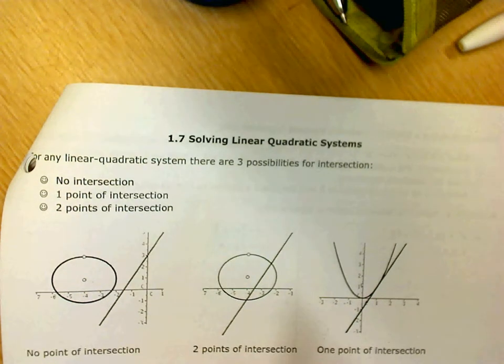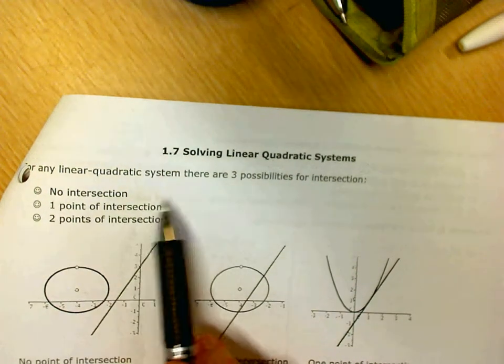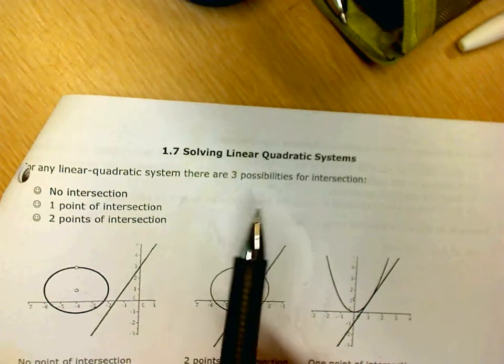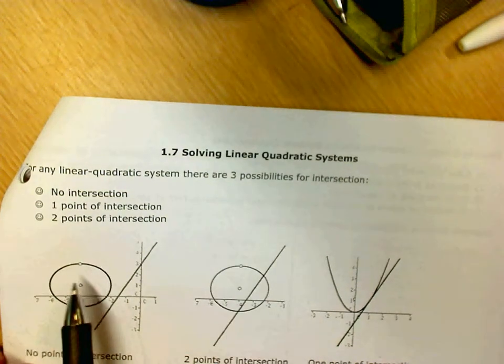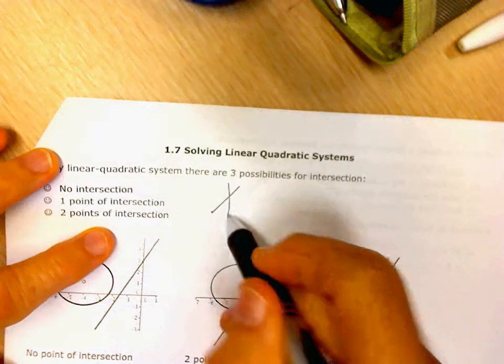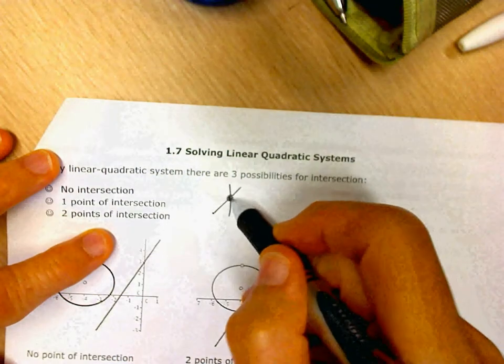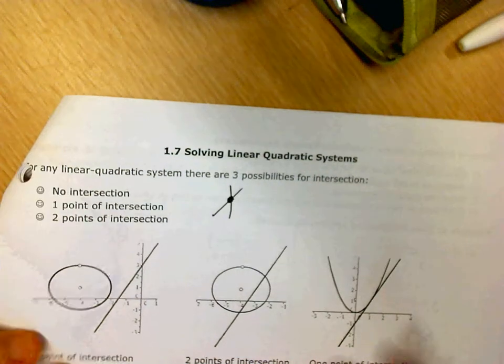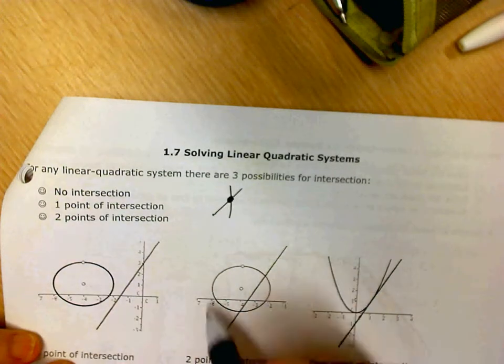Now we're into solving linear quadratic systems. There are three possibilities. So you're used to solving two lines and then trying to find out where they intersect. Now what happens if we have a quadratic and a line?